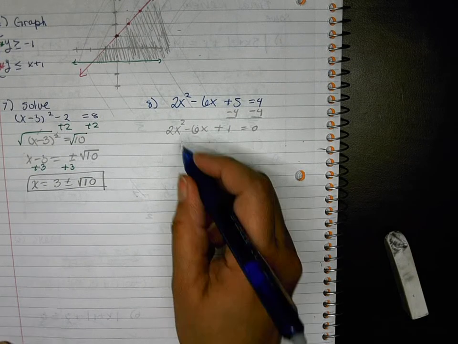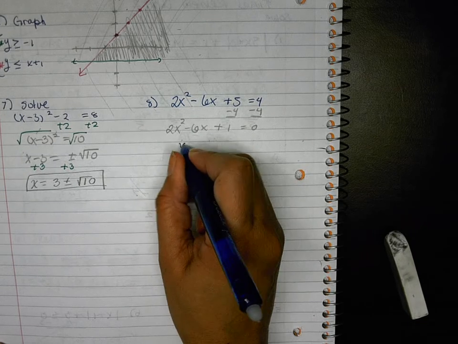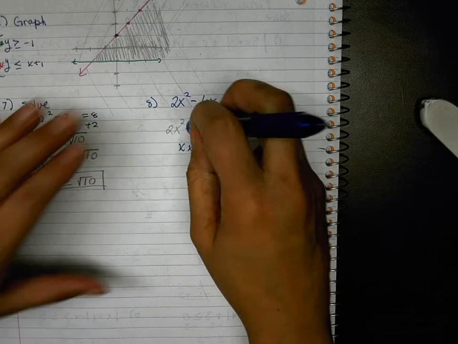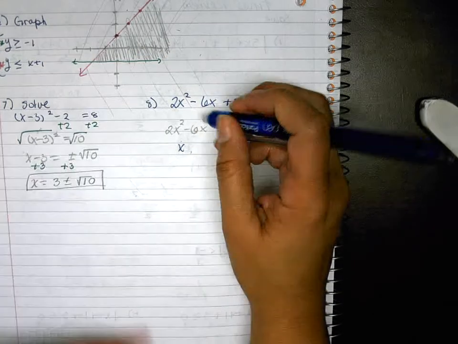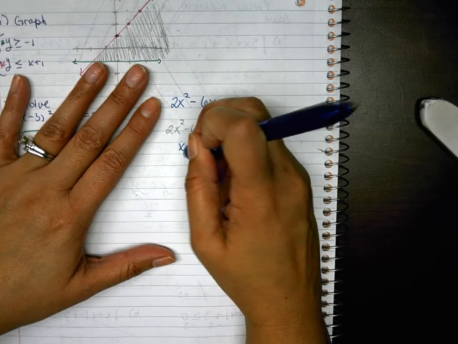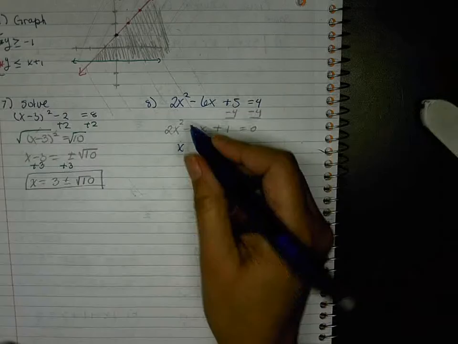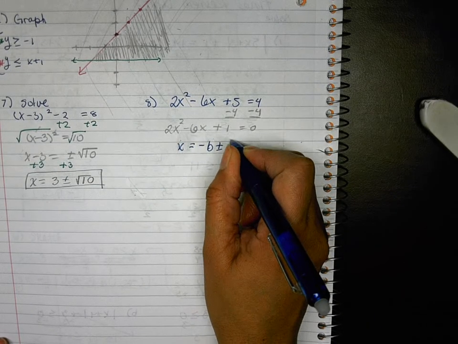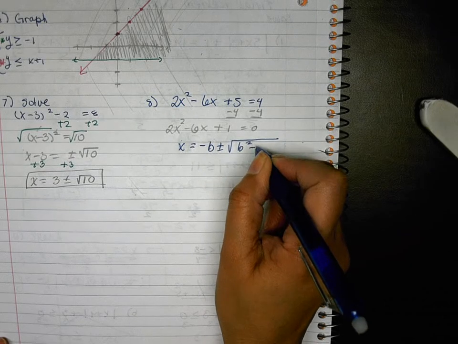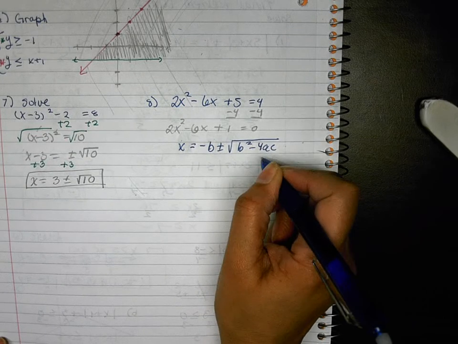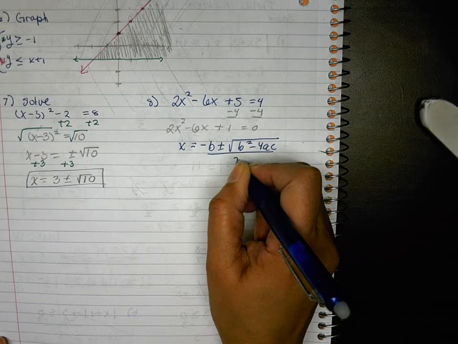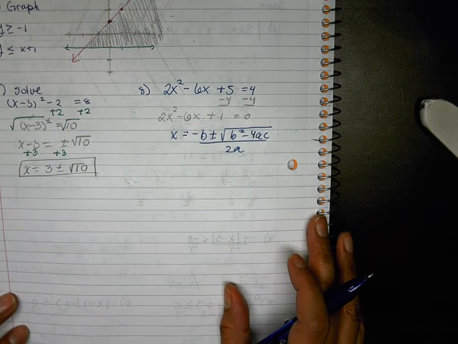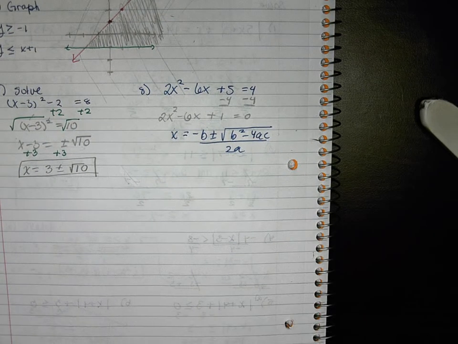The quadratic. Good job. Quadratic formula. X equals, who said that? Negative b plus or minus the square root of b squared minus 4ac all over 2a. Okay, now do not forget to find your a, your b, your c.